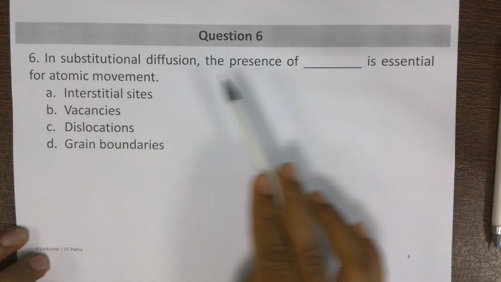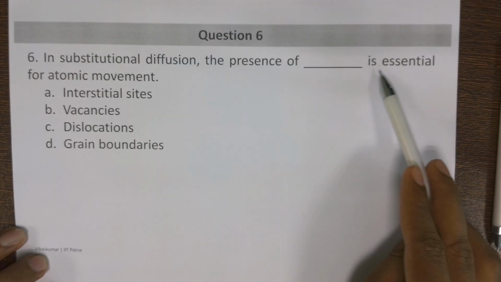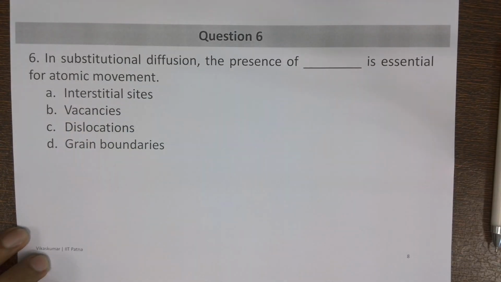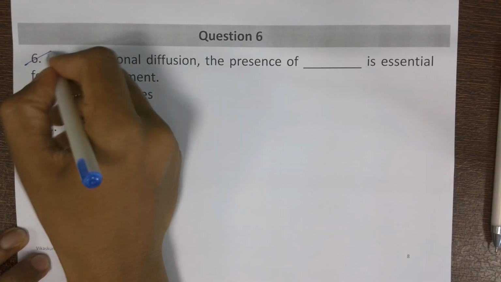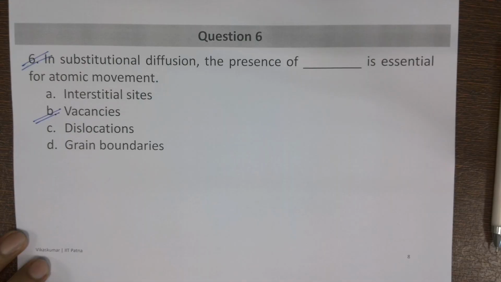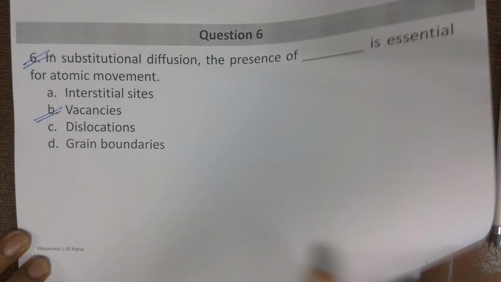In substitutional diffusion, the presence of that is essential for the atomic movement. Very easy. Just now we have discussed. It's option B. So the vacancy is required to do this. Now let's go to the next question if there is no doubt. Question number 7.